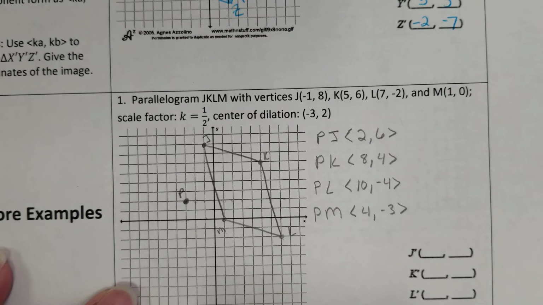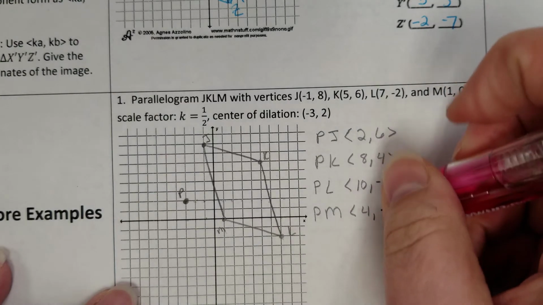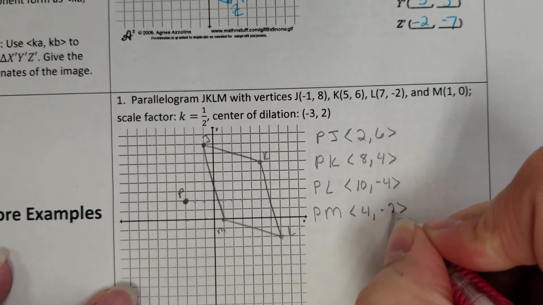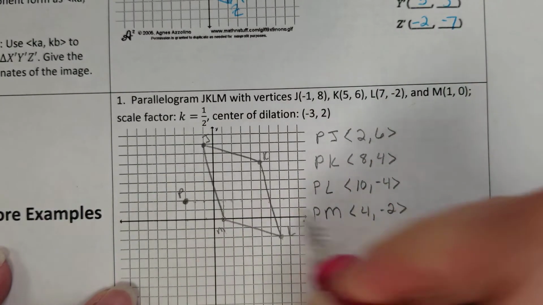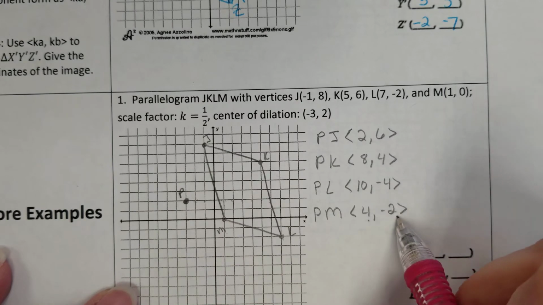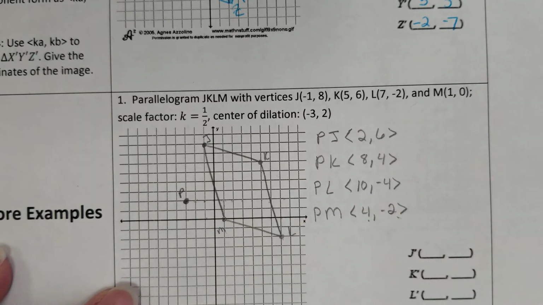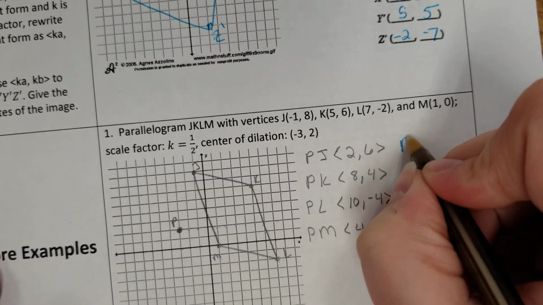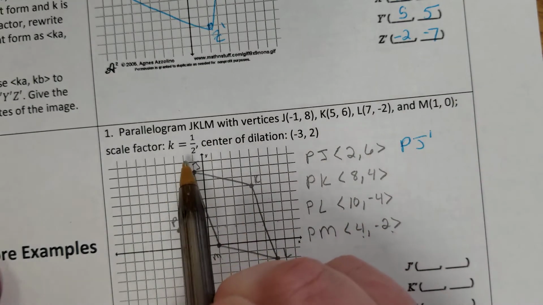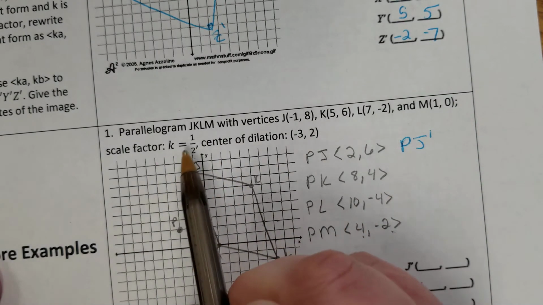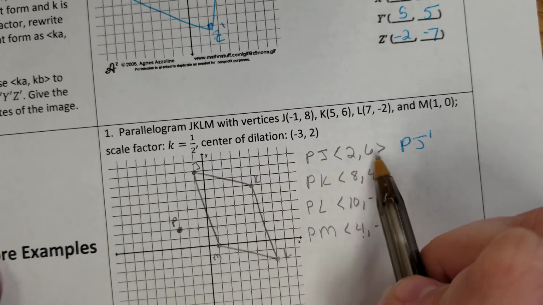And that's, nope, down 2. 1, 2. So we have 4 to the right, and then down 2. And now to get our points for our dilation. So this is a scale factor of 1/2. Take 1/2 and multiply it by both of these movements.